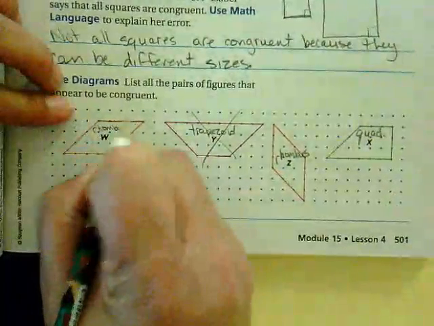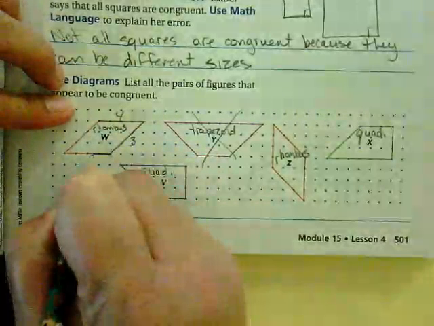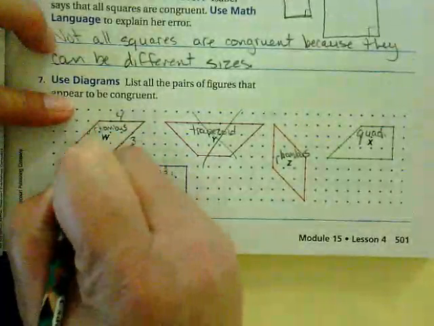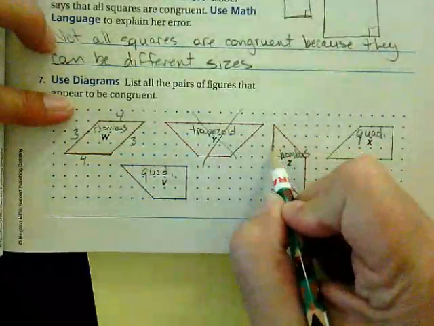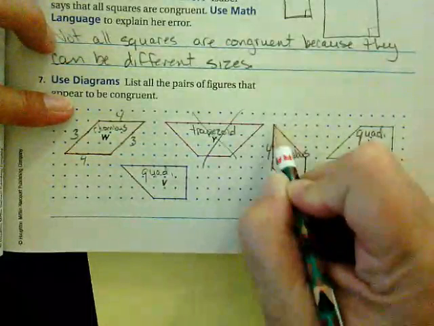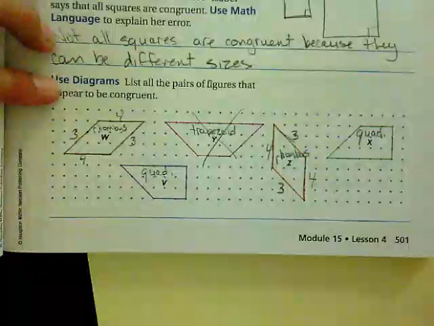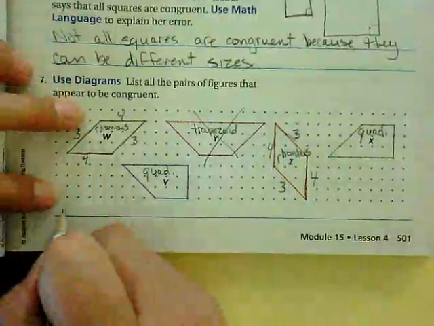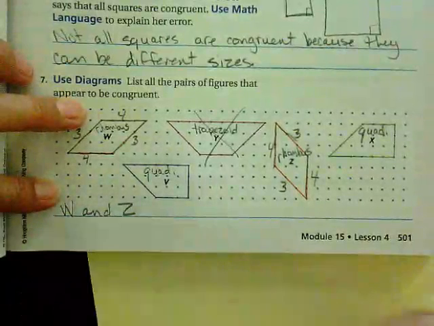1, 2, 3, 4. 1, 2, 3. 1, 2, 3, 4. 1, 2, 3. Those are 1, 2, 3, 4. 1, 2, 3, and 3. They are indeed the same shape and same size. So W and Z are congruent.